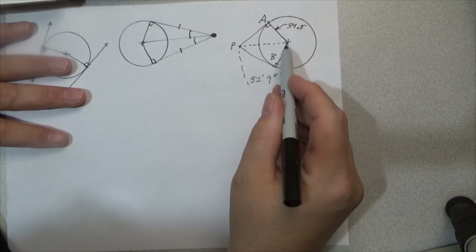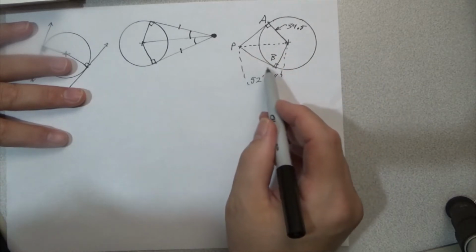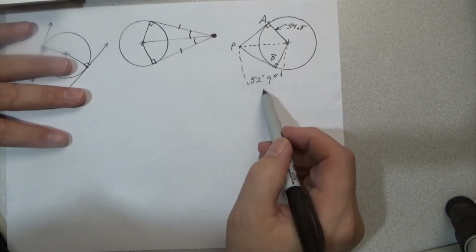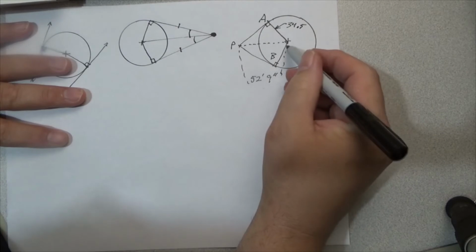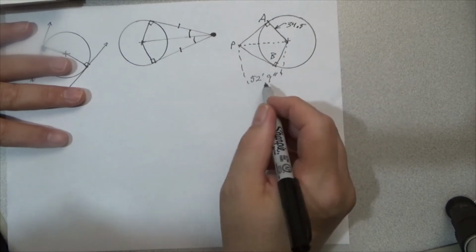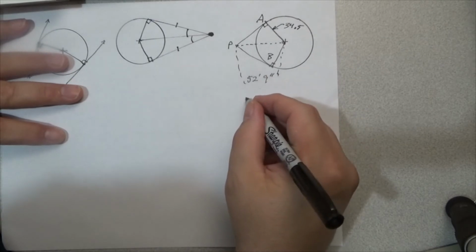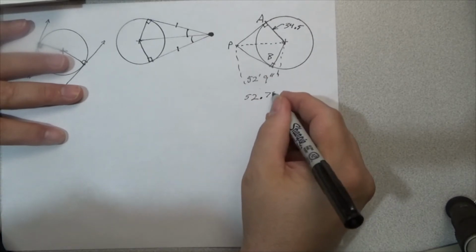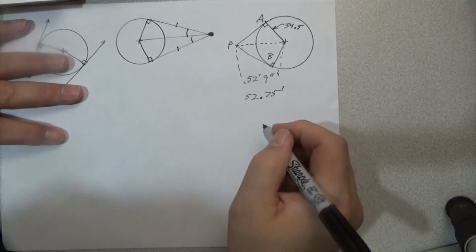Okay, so look at this right triangle only, right here. All right? So I know what the hypotenuse is. The hypotenuse is this. I know what this leg is. This leg is that. So 52.75 feet is what that is.